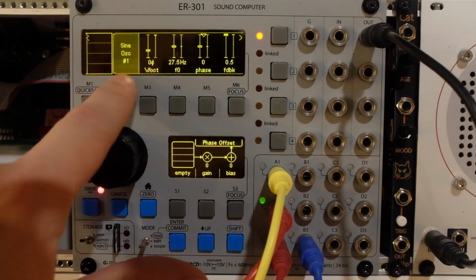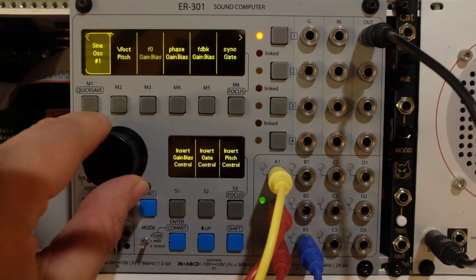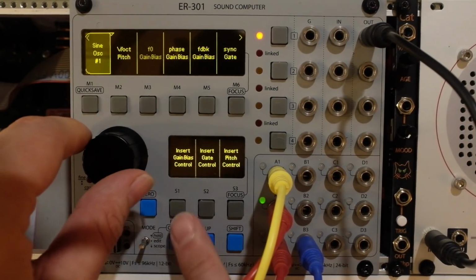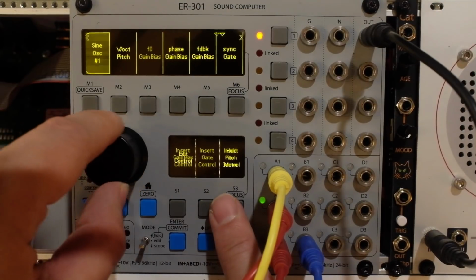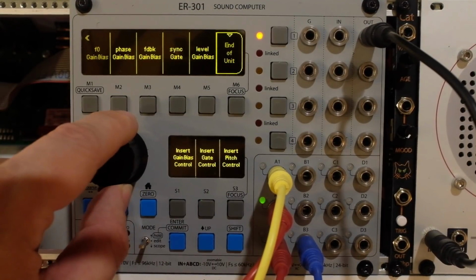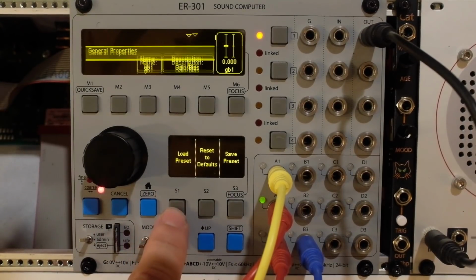Okay, so I'm going to go back to this header. I'm going to go to edit controls, and notice, like when we were dealing with custom units before, those custom unit controls, we have the same sort of idea here. So at the end, I'm just going to add one here. I'm going to go insert gain bias control.